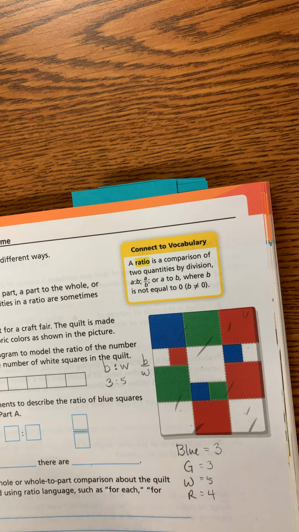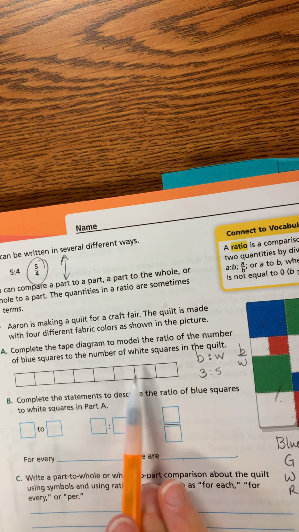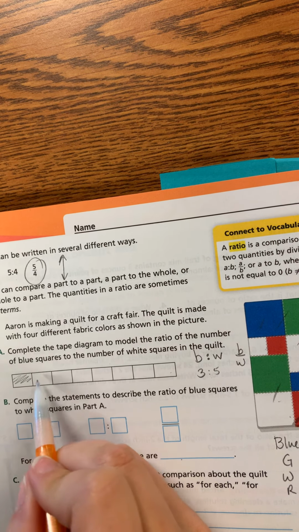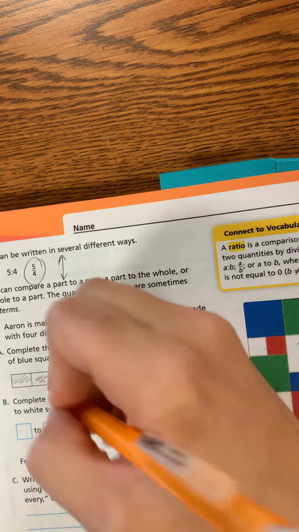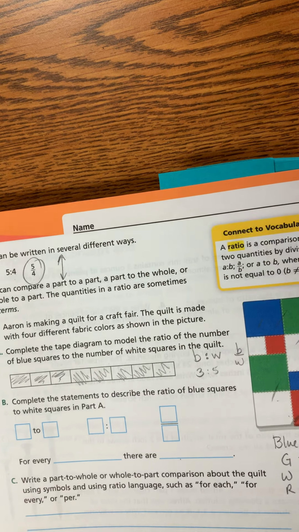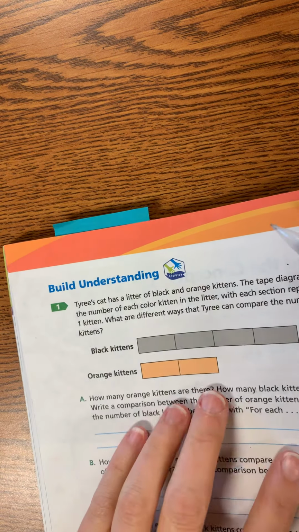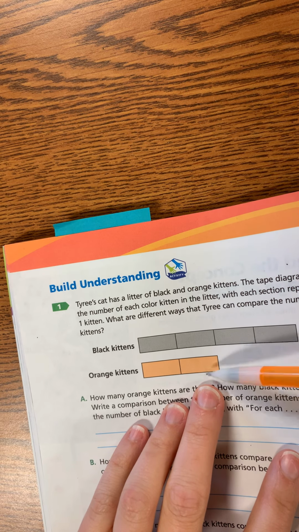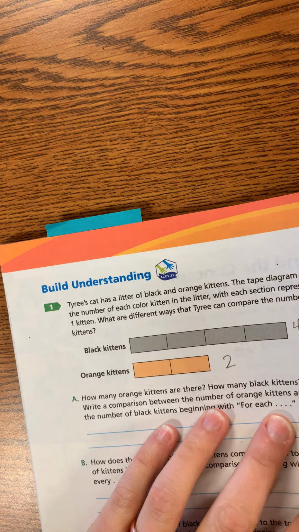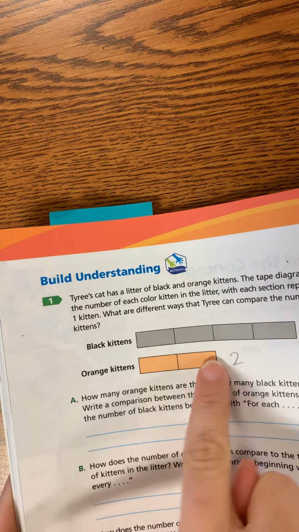All right, now for a tape diagram, let's see what they gave us here. 1, 2, 3, 4, 5, 6, 7, 8. So I'm going to say that this is my blue, and I'm going to color these the opposite way. These are my white. It's just another way to show it. Let me show you another example of a tape diagram over here. This one has 2. They're comparing the number of black kittens to orange kittens. You can see here, there are 4 black kittens for every 2 orange kittens. That way it makes more sense when there's 2 tape diagrams.